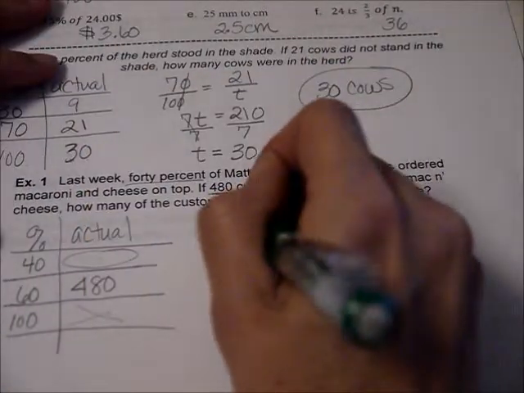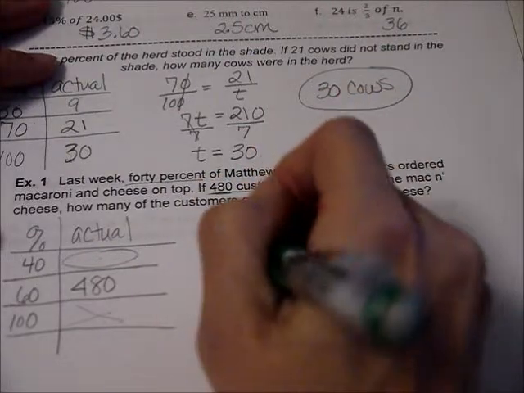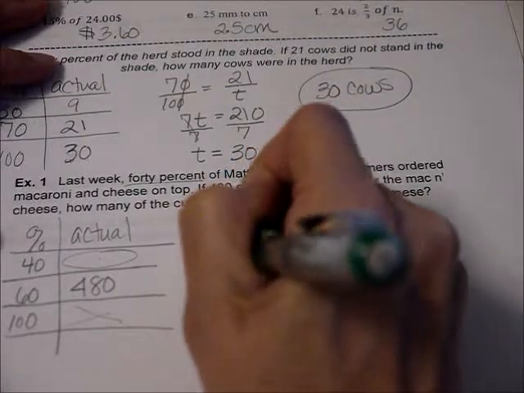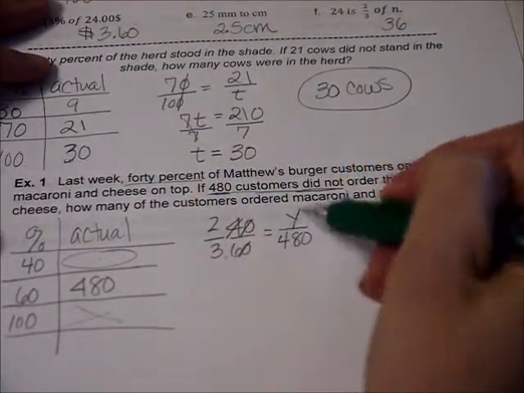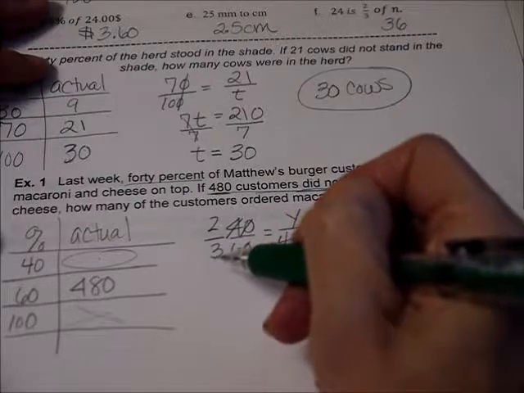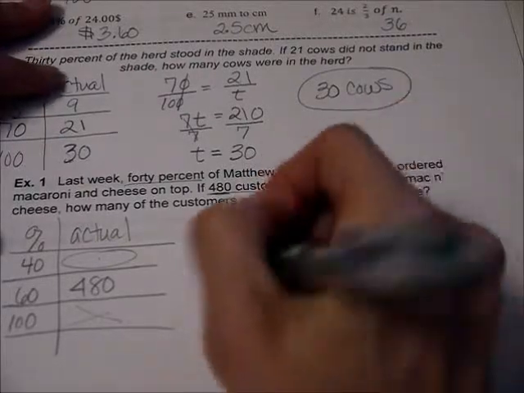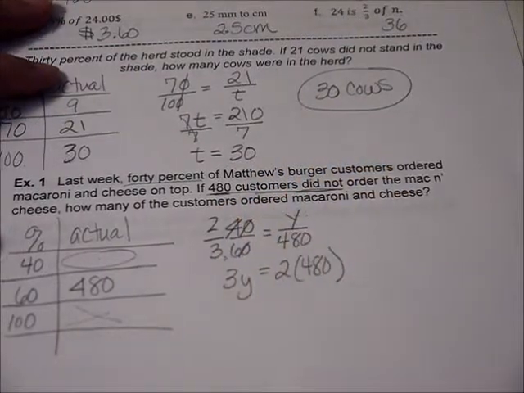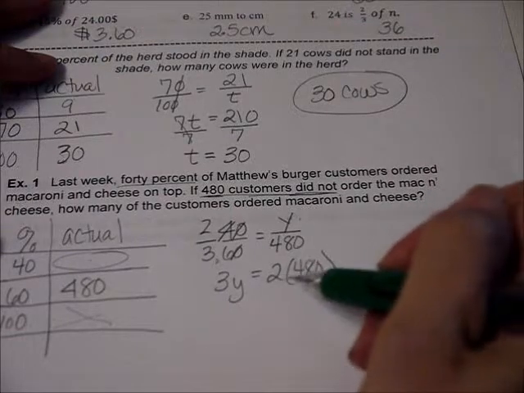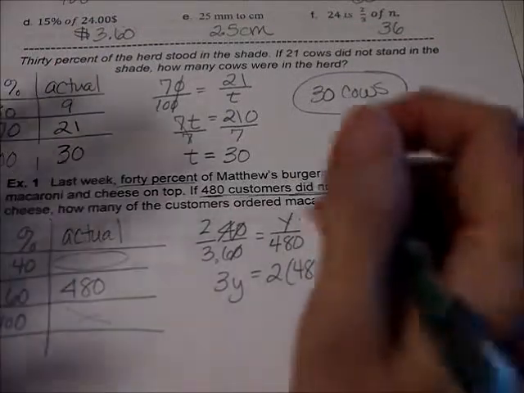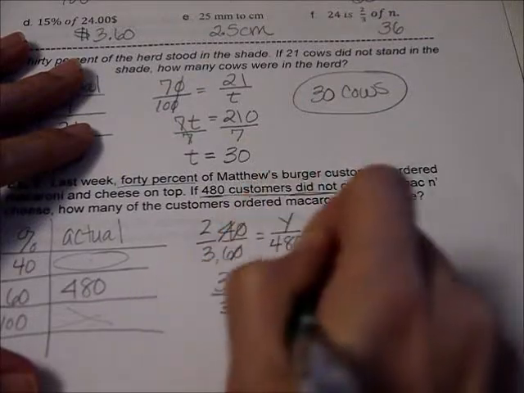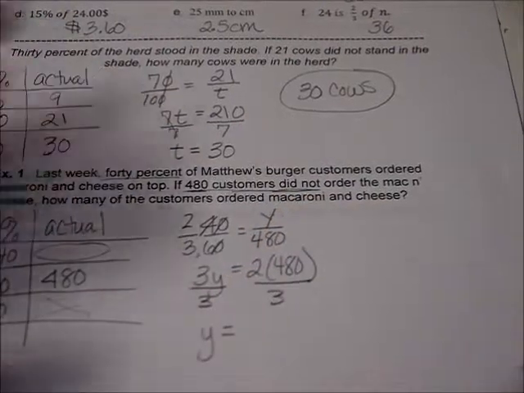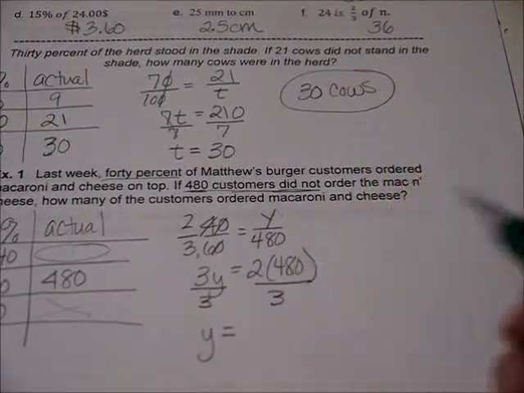So 40 over 60, that can actually be reduced to 4/6, which is 2/3. Okay, so we have 2/3 equals y over 480. Take the cross product, so we're going to take the diagonals. 3y equals 2 times 480. Okay, I'm going to leave it like that. We could multiply 480 times 2, but let's wait until we divide both sides by 3, making yours look just like mine. So we got y equals, and 4 plus 8 is 12.